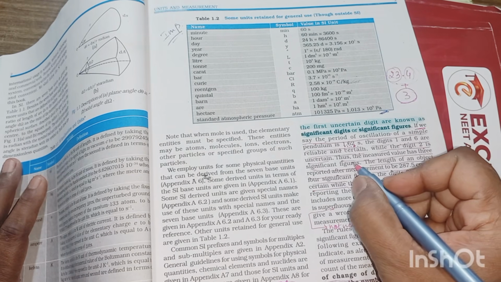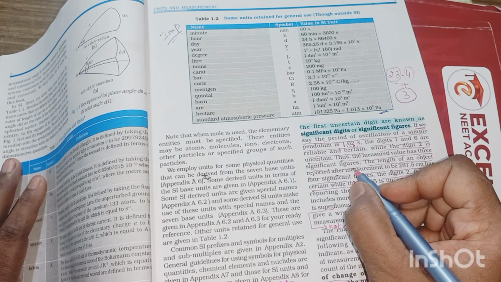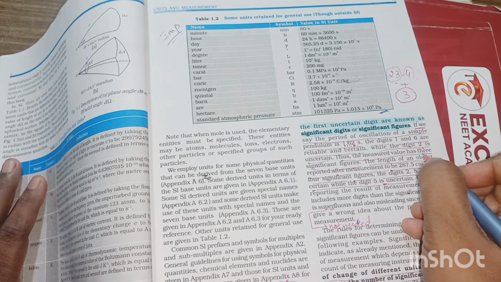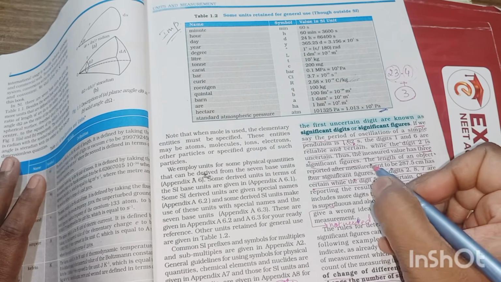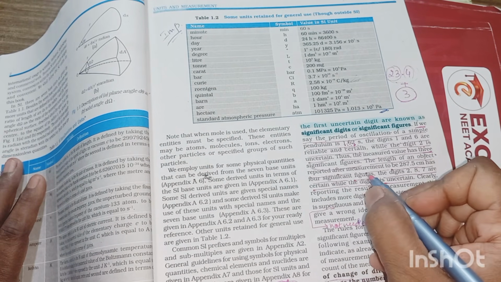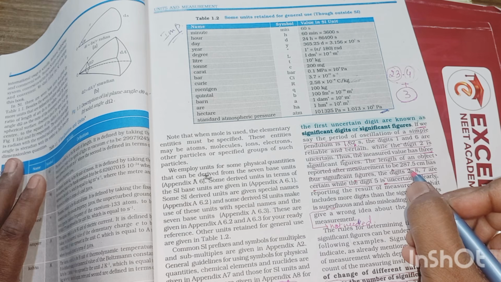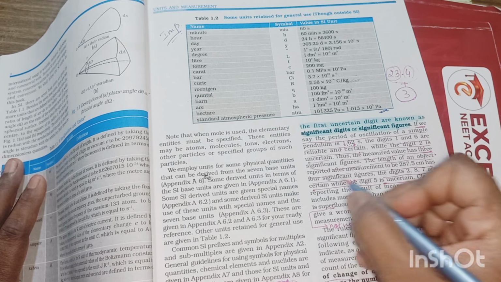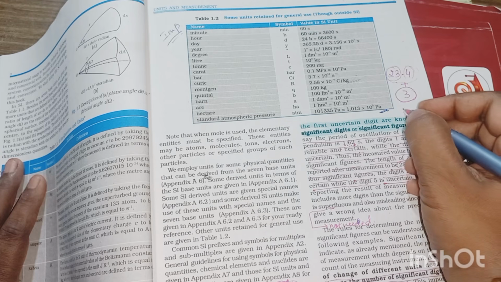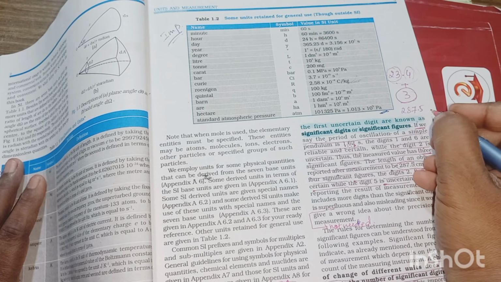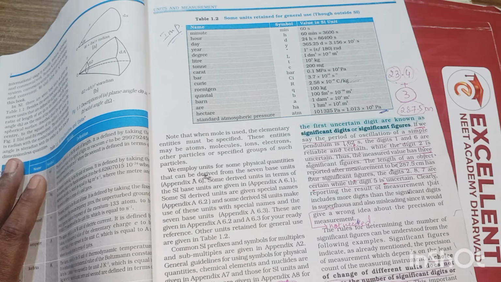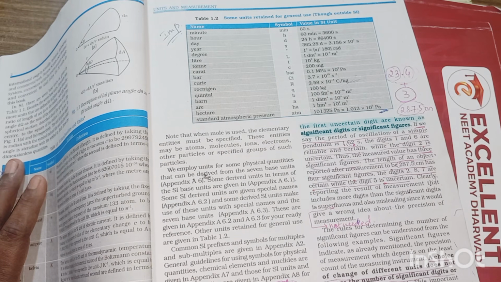Thus the measured value has 3 significant figures. You got it? It has 3 significant figures. The length of an object reported after measurement to be 287.5 centimeter has 4 significant figures. So all together how many significant figures? There are 4 significant figures. 287 are certain values and 5 is the uncertain value, but even then we will consider 5 also as significant.